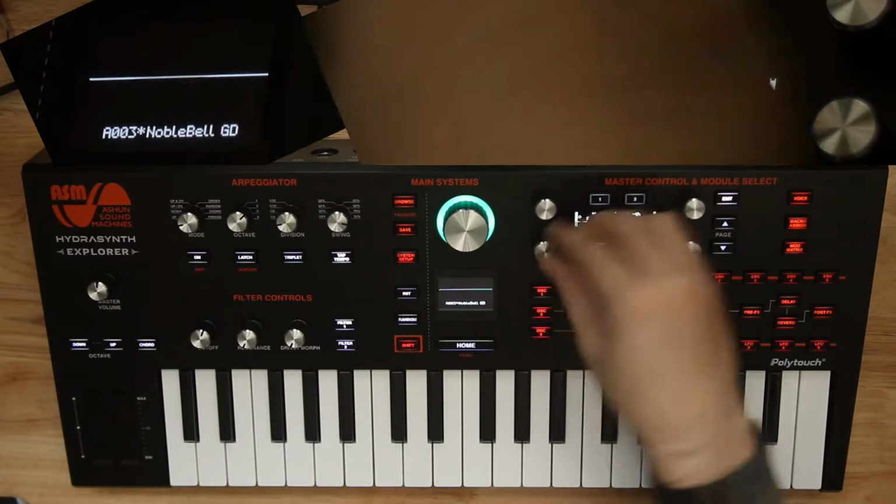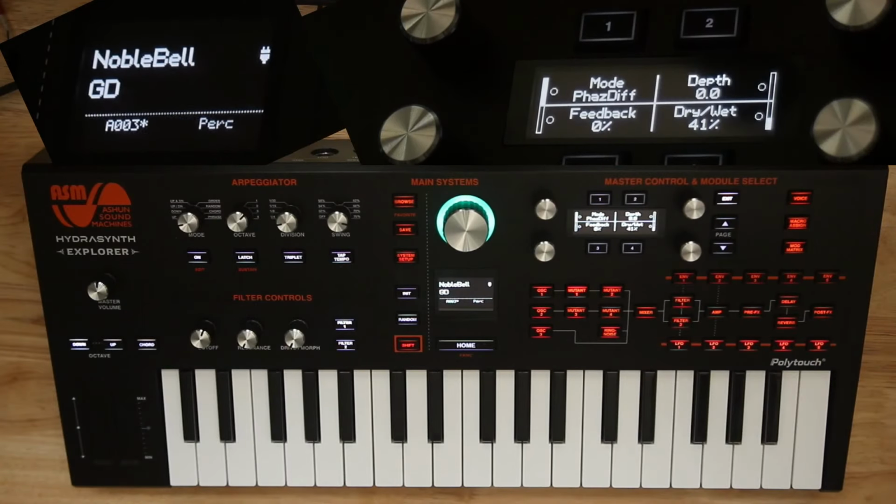But know that you can get some really wacky results out of it. Cool. I think that's all for phase difference. Let's move on. They start to get a little complicated.